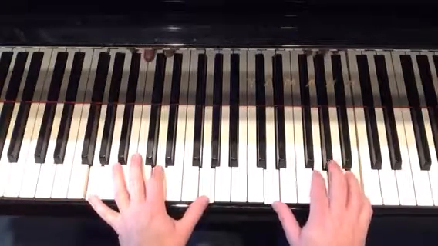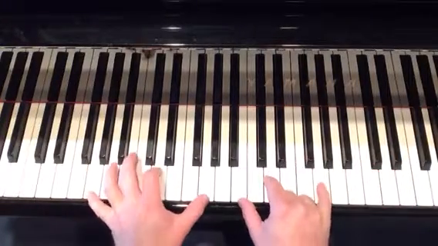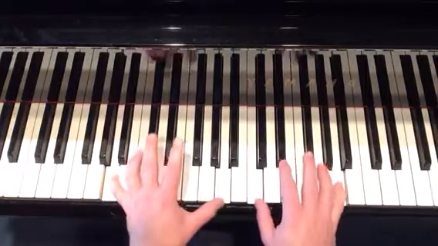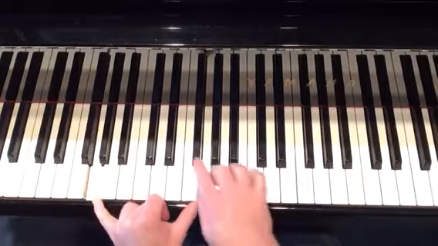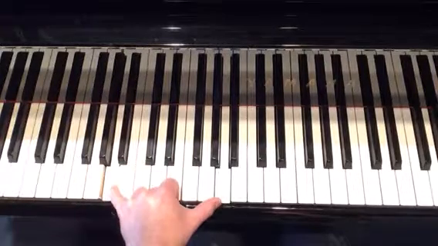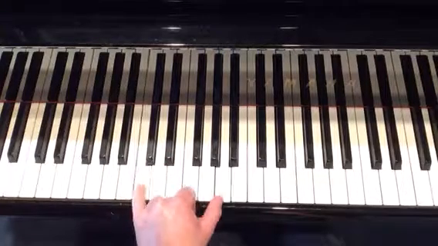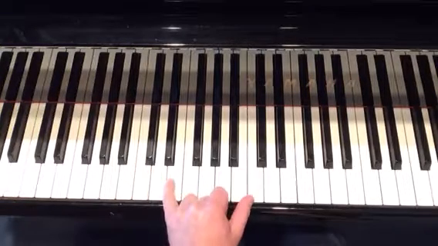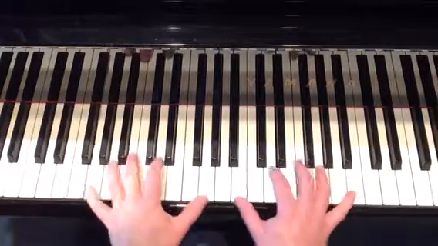Raise your joys. So we have passing tones. So you got G, F sharp, G, A, F sharp, G, A, B natural, C, and you'll find what works for you.